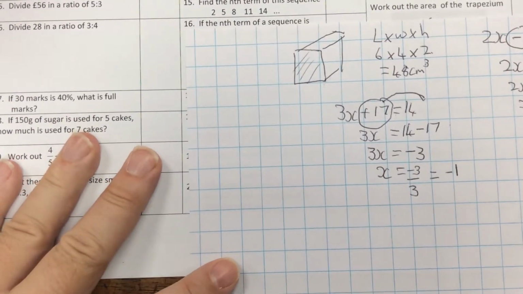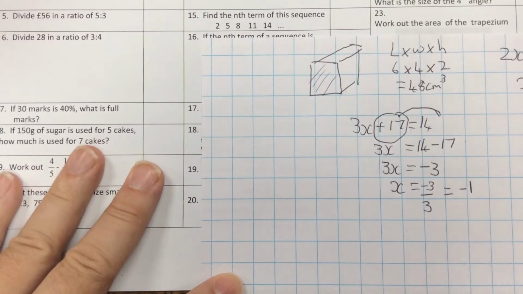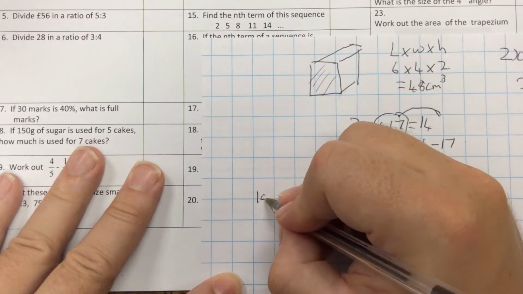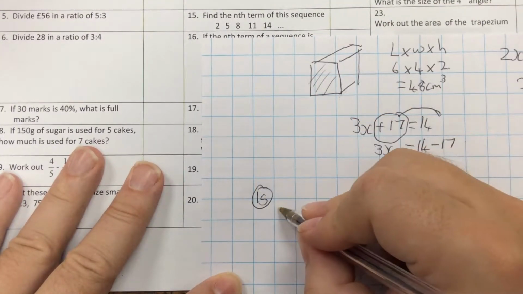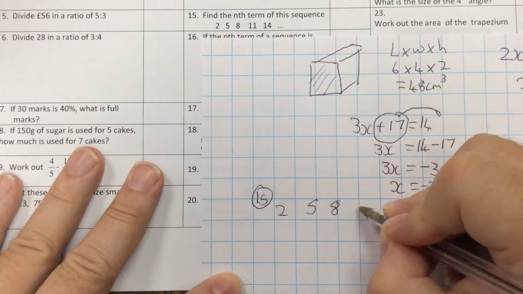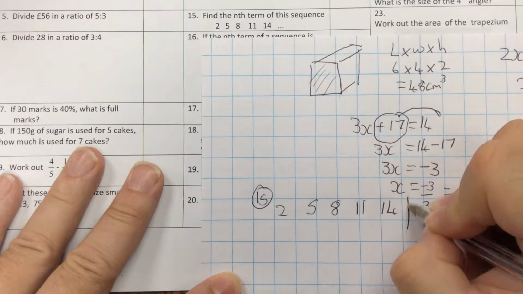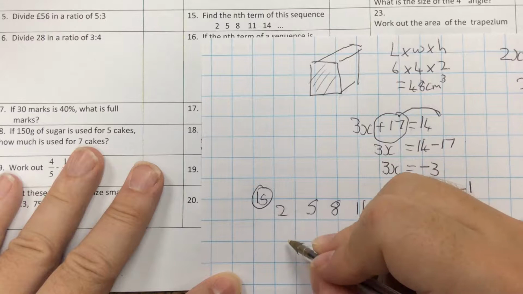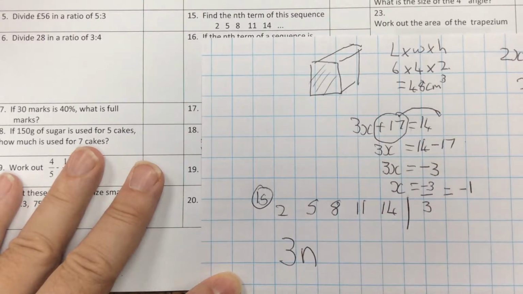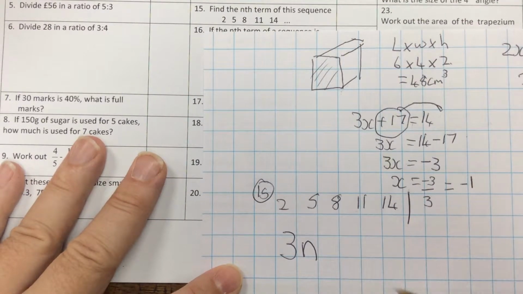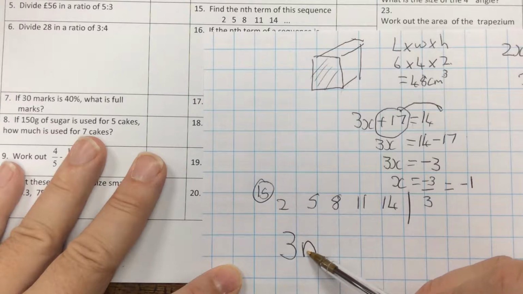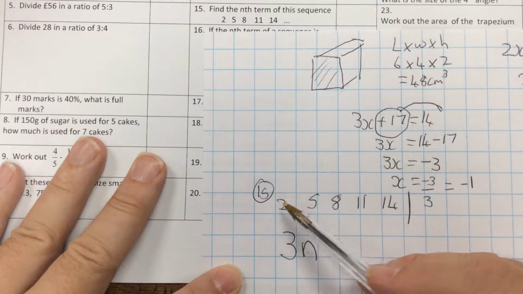Question 15. Nth term. When you work an nth term out, you work out what it's going up in each time. So I got 2, 5, 8, 11, 14. So that's going up in 3s. So my formula is 3n. So my first term would be 3 times 1 is 3. But that's not 3, it's 2.